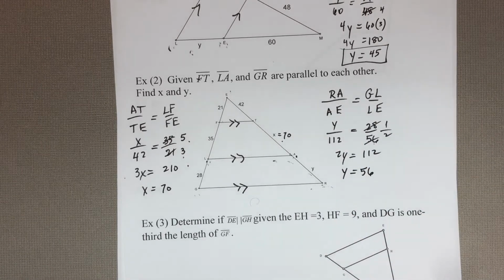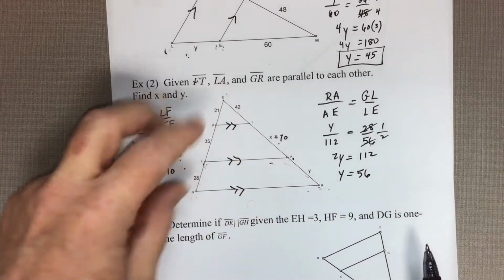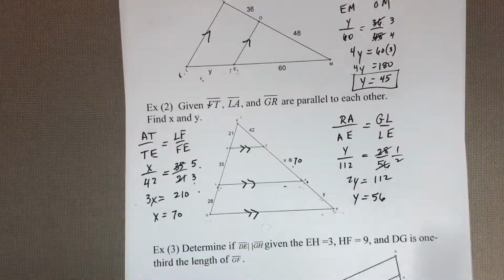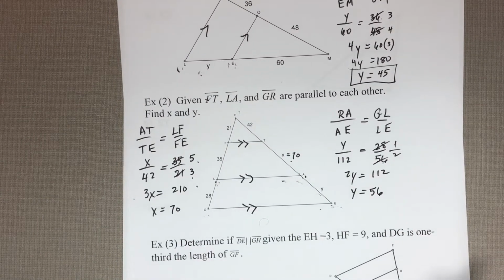Now, by the way, you didn't have to use the whole parts here. You could have done this part over that part equals this part over that part. It would have worked for you as well, and you might have been able to deal with smaller numbers, but it works either way.